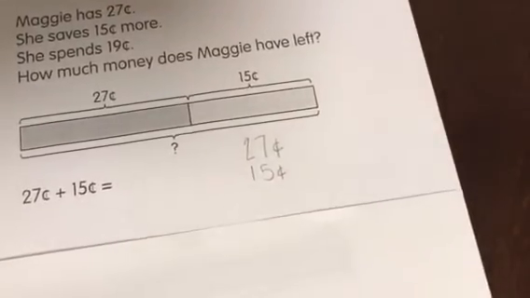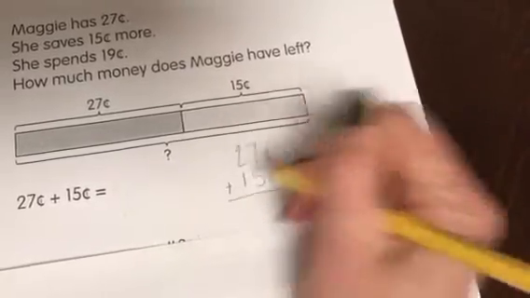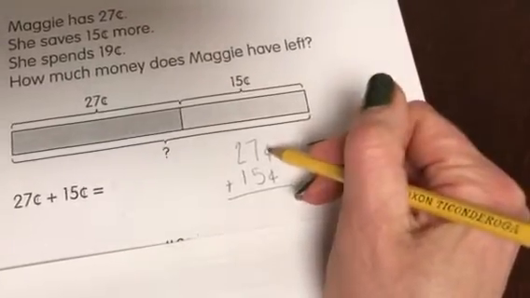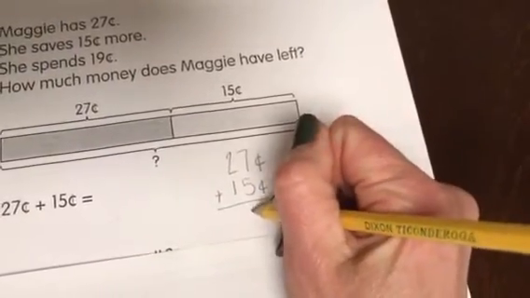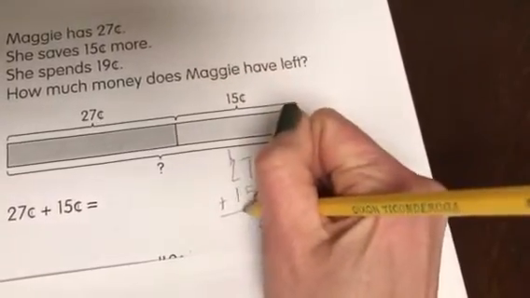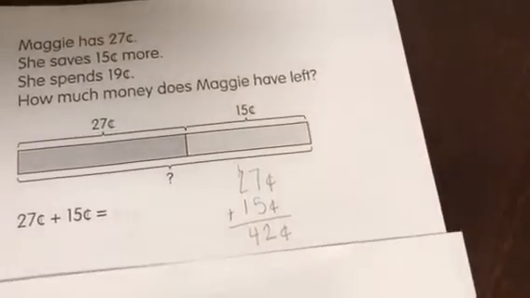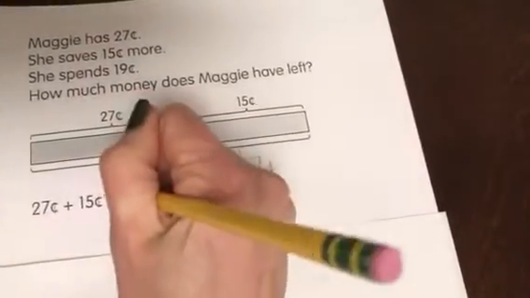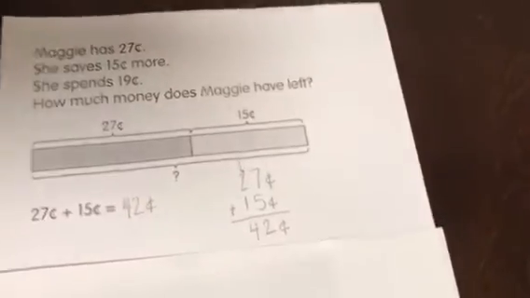Boys and girls, remember when we're working with money, you need to make sure that you label your money in either cents or dollars. So we're going to add this. So we know that Maggie has 42 cents.